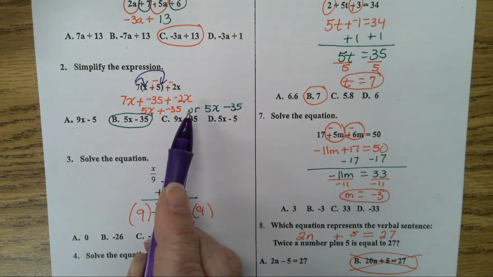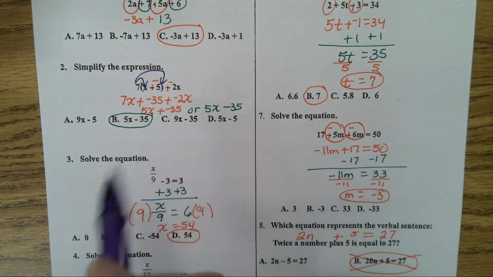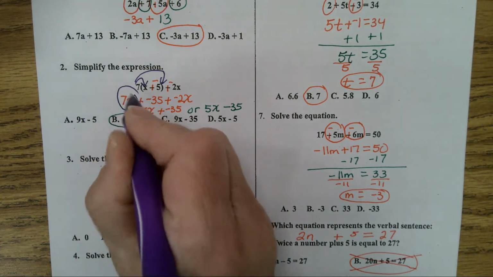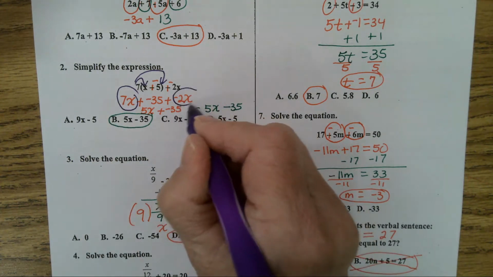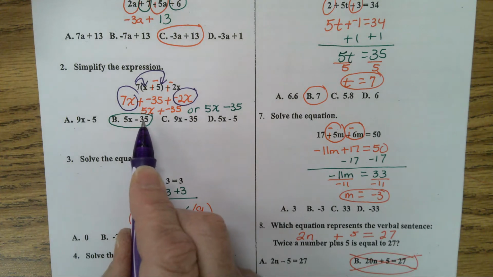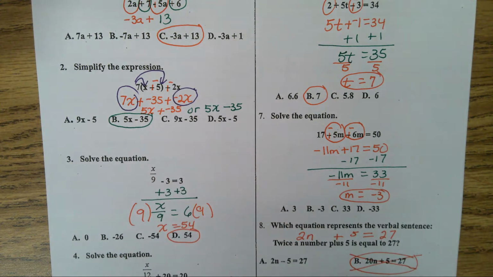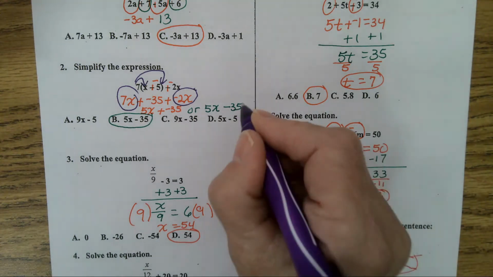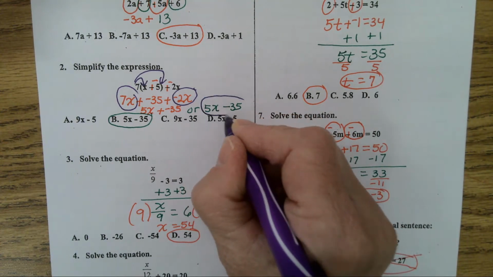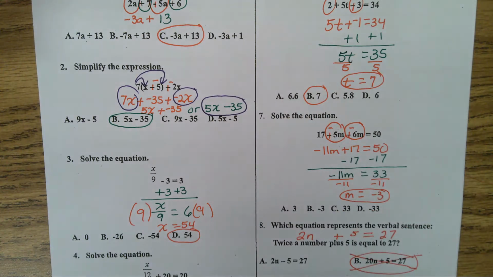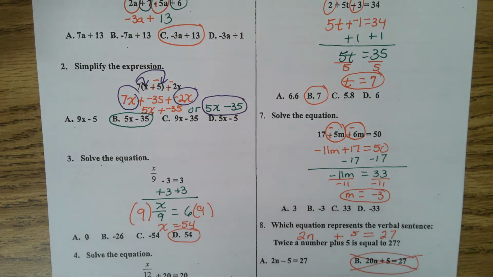Now I have to combine my like terms. 7x plus negative 2x leaves you with 5x. And you have 5x plus negative 35. That is the same thing as 5x minus 35. Any questions? 5x plus negative 35 is the same as 5x minus 35.